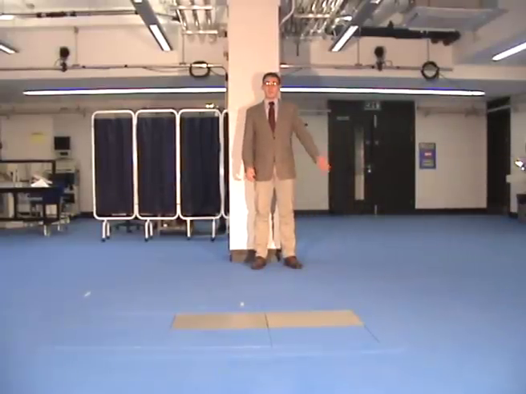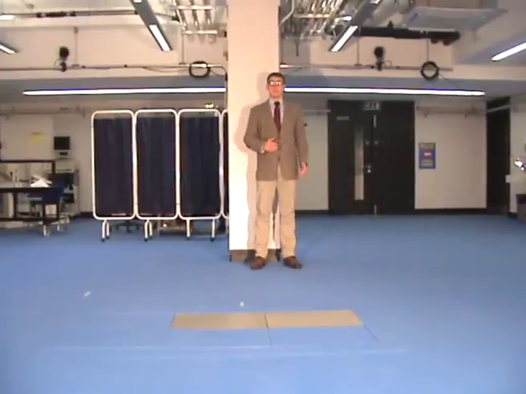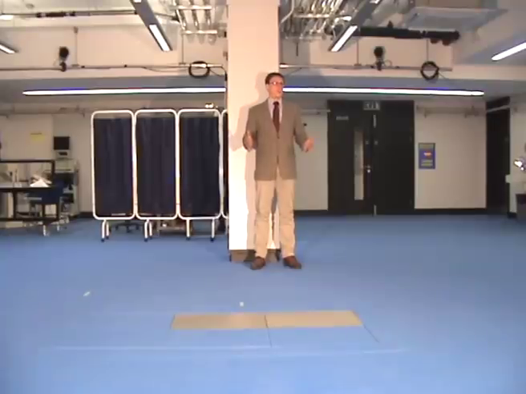Once Martin's kicked the ball, it will continue to move until another external force is applied onto it. What force do you think that can be?